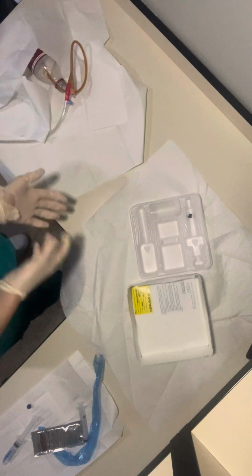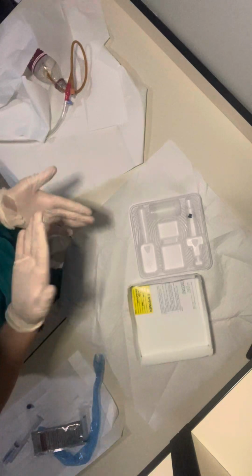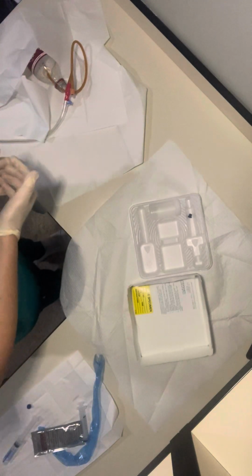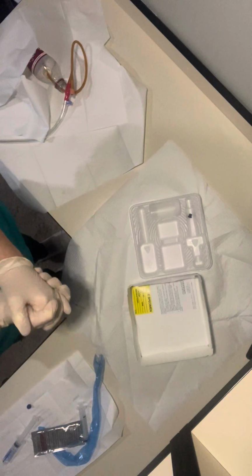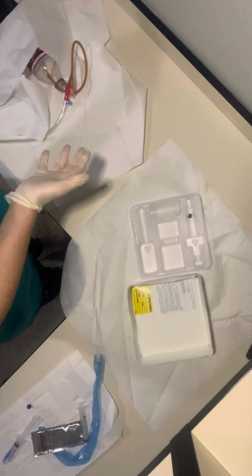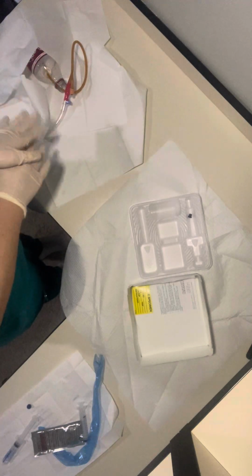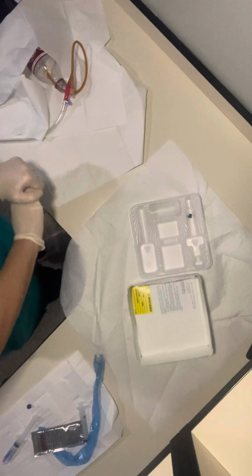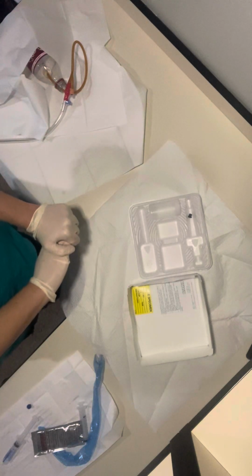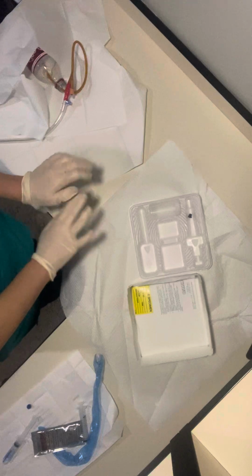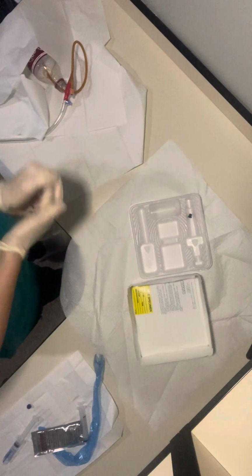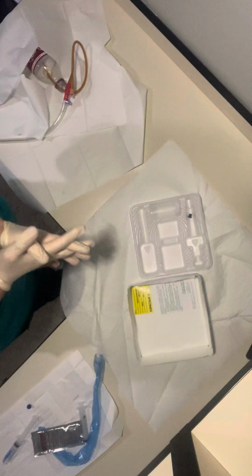At that time, making sure that I put the label on it with the name, room number, and all the information needed for the lab, and then I would send it off to the lab. I would make sure my patient was comfortable, put them back into a comfortable position, make sure everything was cleaned up, the catheter was secure, and cover the patient back up at that time. And then after that, I would just make sure they didn't need anything, perform hand hygiene, and check on them in a little bit. Thank you.